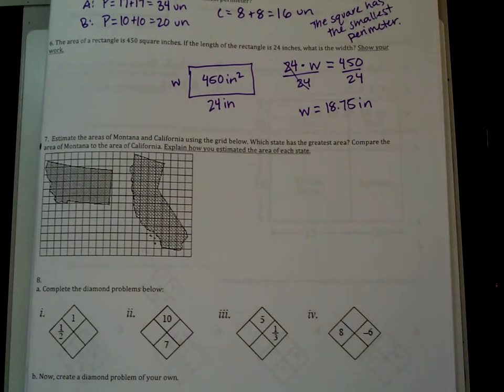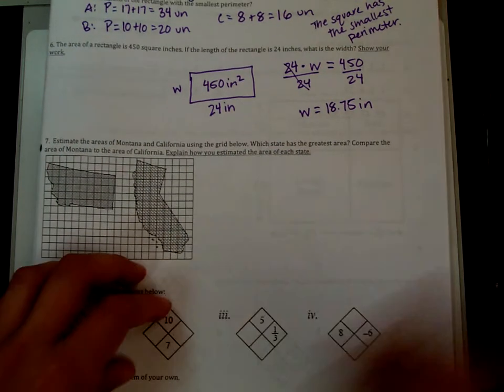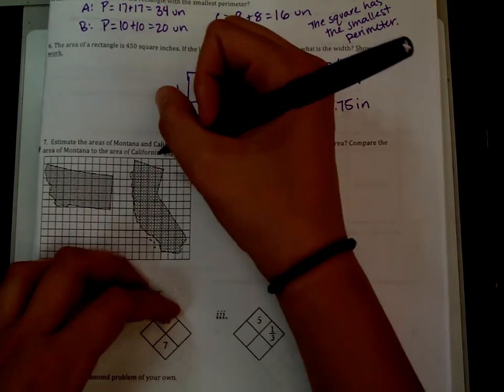Estimate the areas of Montana and California using the grid below. Which state has the greatest area? Compare the area of Montana to the area of California. Explain how you estimated the area of each state. So first thing I'm going to do is count up the full squares.